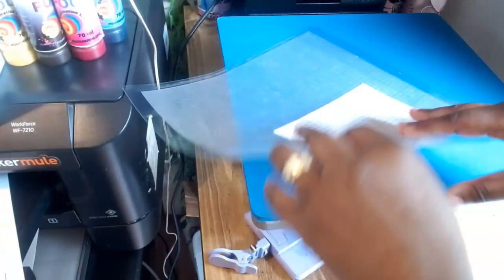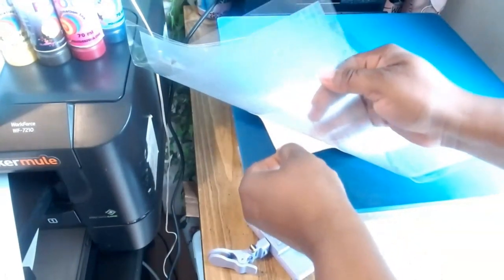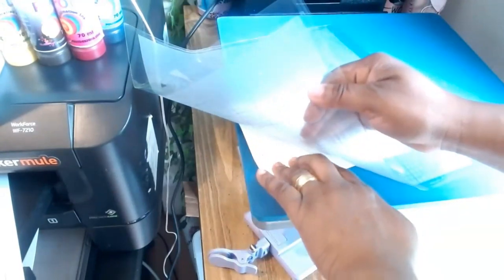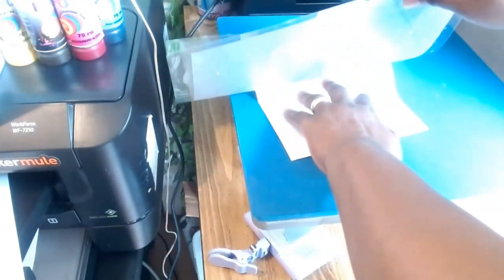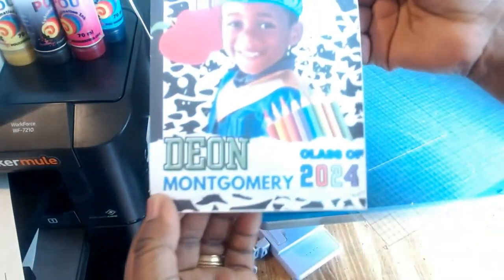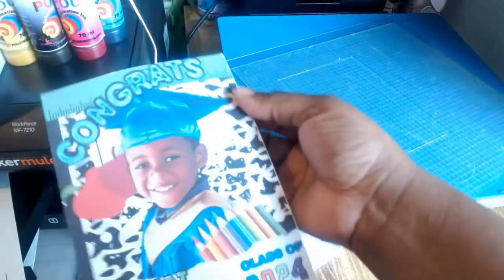Now you're going to turn over your mat and then peel it off exactly like this, because if you don't do it like this, it will curl your paper. Your cardstock will curl and you don't want that. You need to peel it off exactly like that. Instead of peeling off the paper, you peel off the mat from the paper. Okay, so here it is.